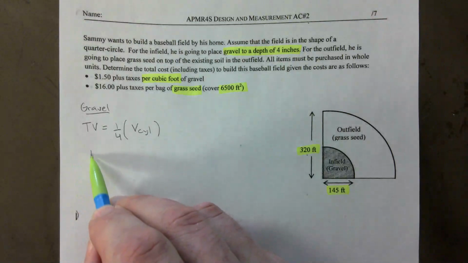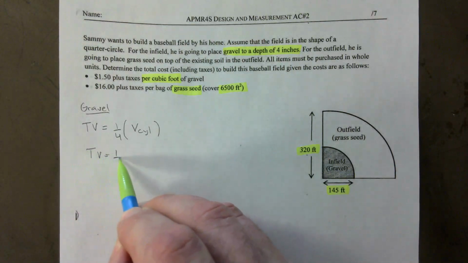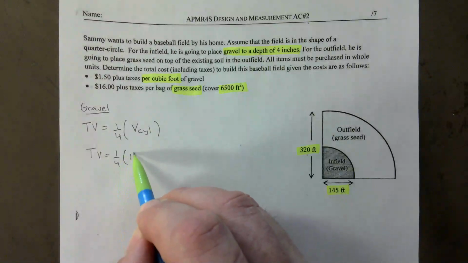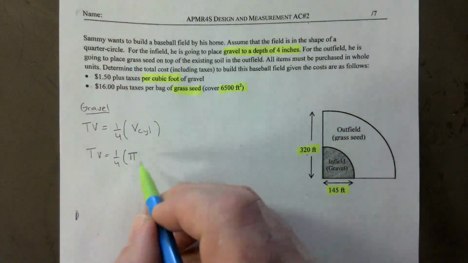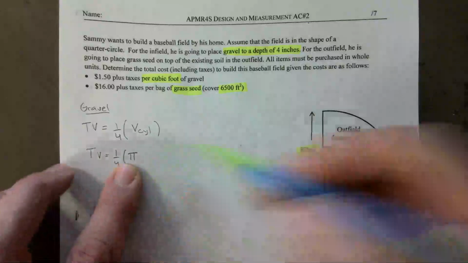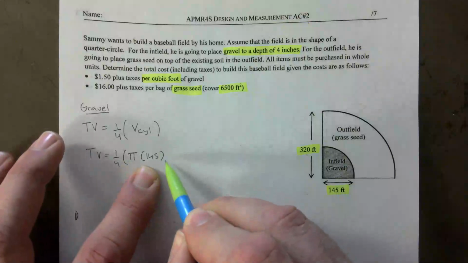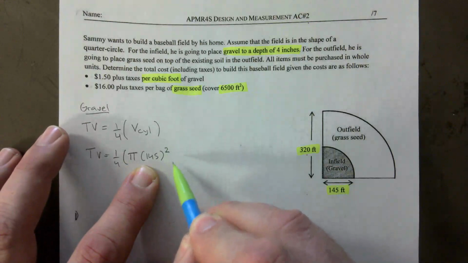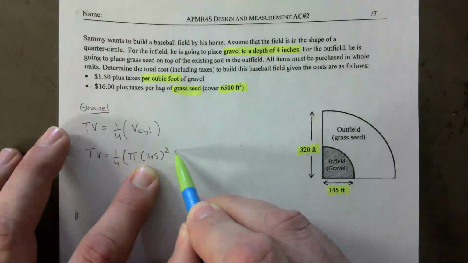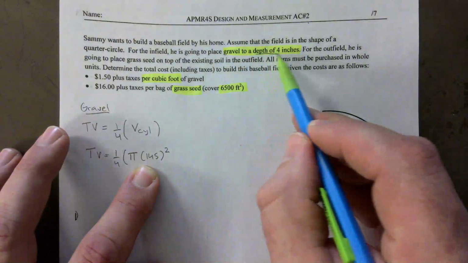So let's figure out the volume. 1/4, and this will be pi r squared, and the radius for the small one is 145, so they provided that, squared times the height. And the height is what we call the depth, right?